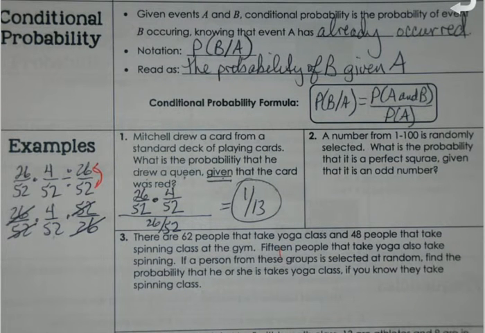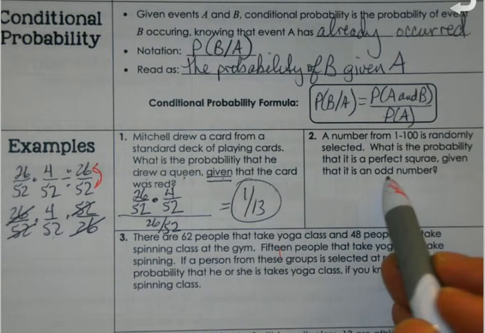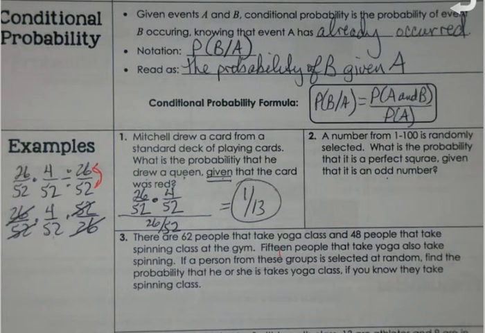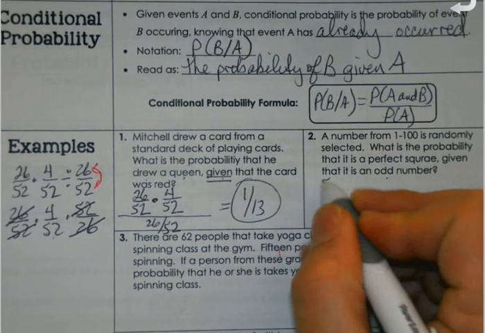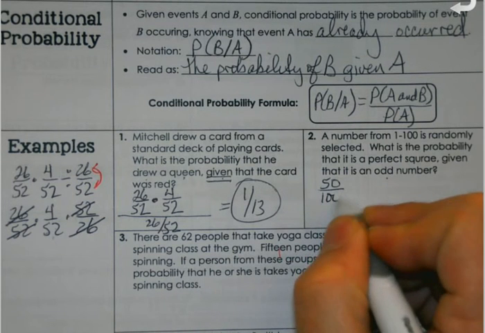Okay, so given that a number between 1 and 100 is an odd number, first thing, how many numbers are there from 1 to 100? 100. How many of those 100 numbers are odd? 50. So 50 out of 100.